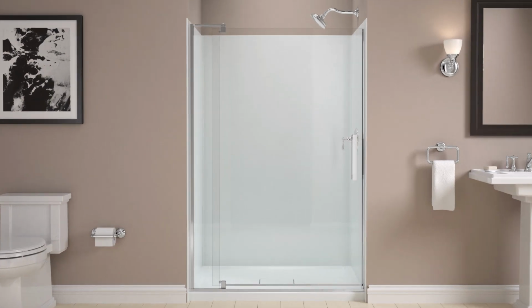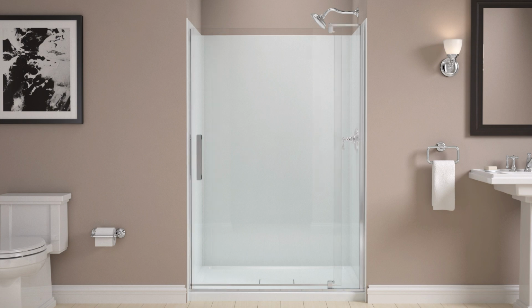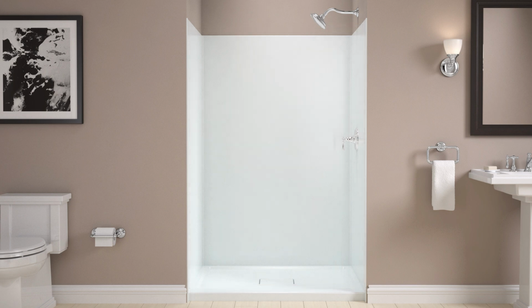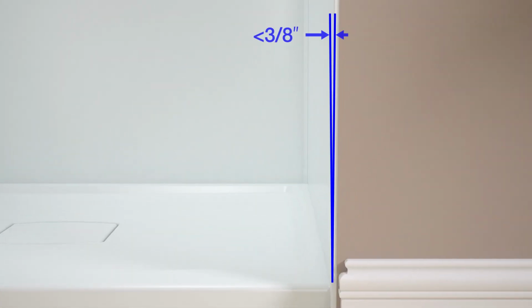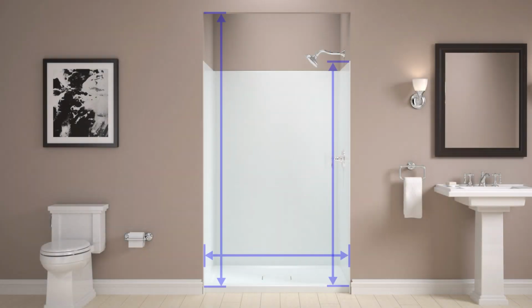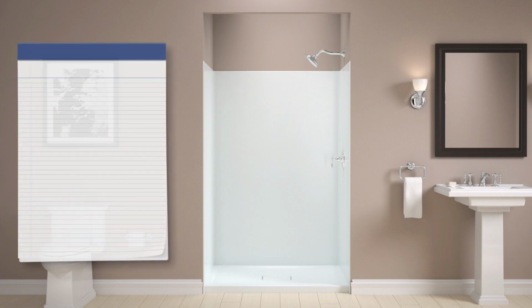KOHLER pivot doors are reversible, so they can be installed to open to the left or to the right. KOHLER pivot doors are also adjustable and designed to accommodate walls that are up to 3/8 inch out of plumb. The following measurements will help you determine what size door is right for your showering space. Write down all measurements for future reference.